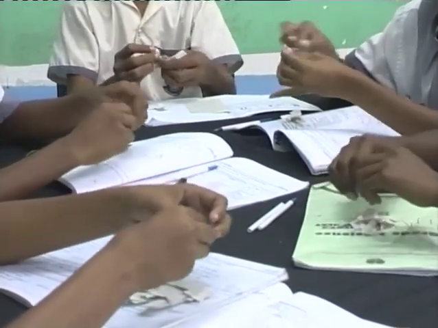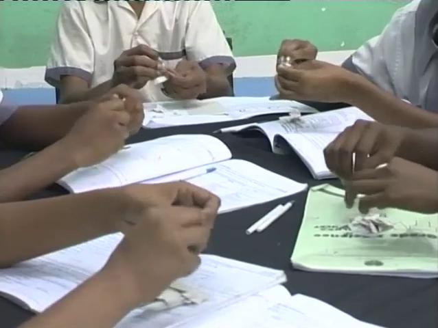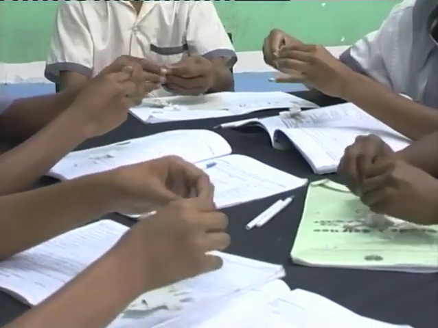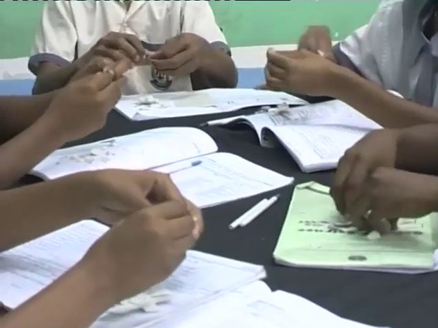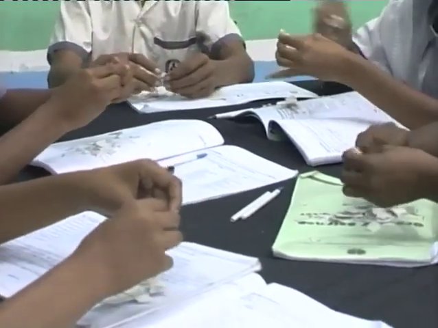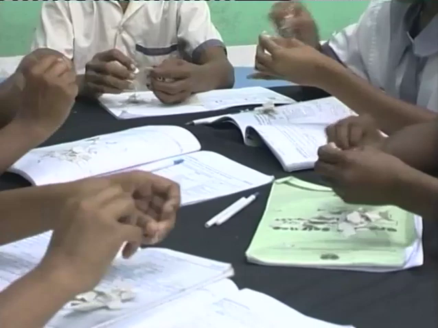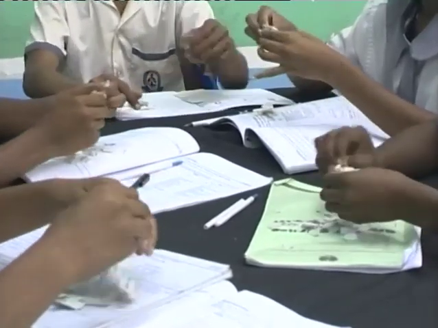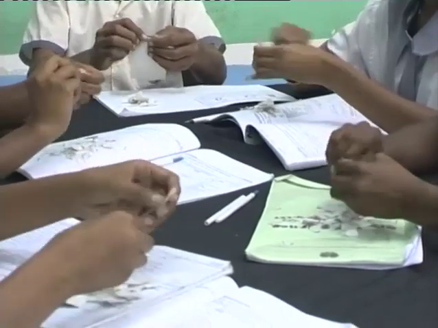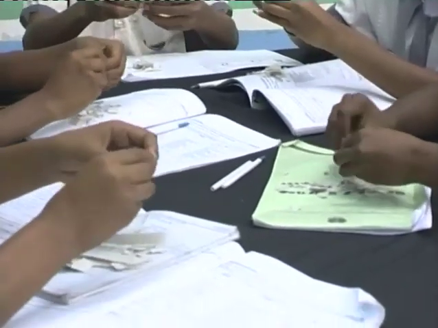Please put your torn pieces of paper in one place. Do not drop them on the floor. Keep tearing. How many pieces of paper did you tear? Can you count?